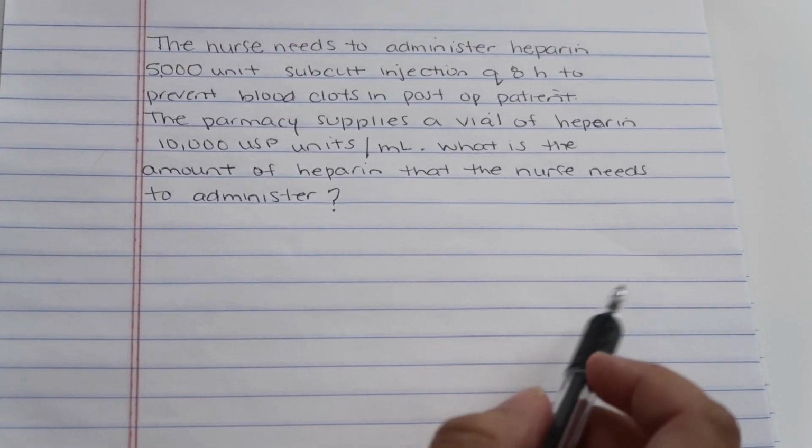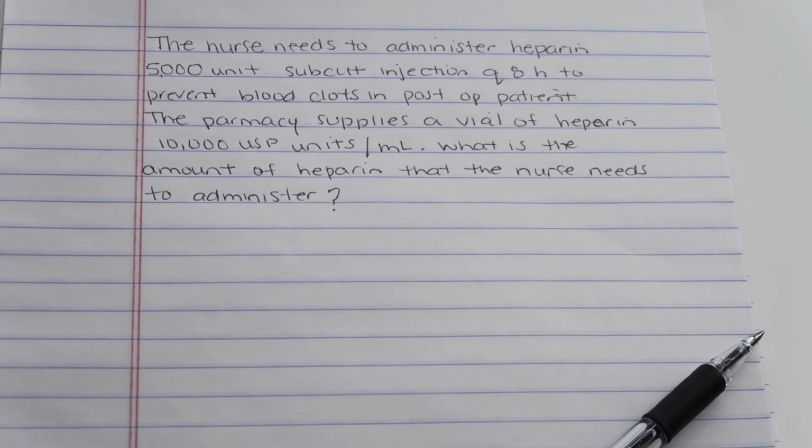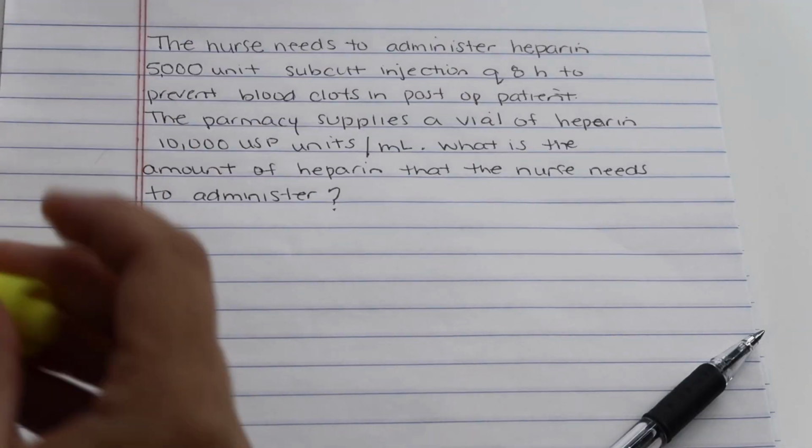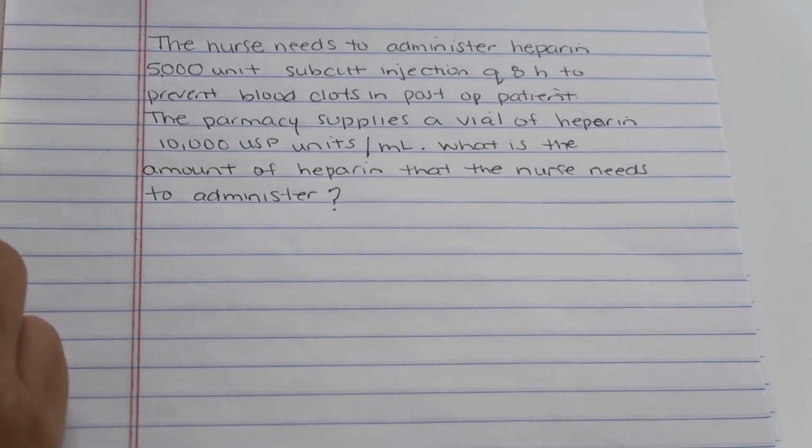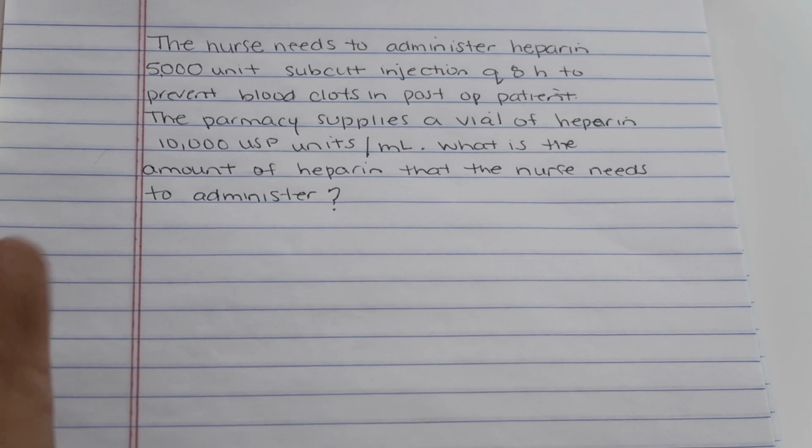Alright, so I'm going to be using a highlighter. We're going to highlight the important information. I do this for my exams as well, or I'll underline and circle. So that's what I'm going to do here.